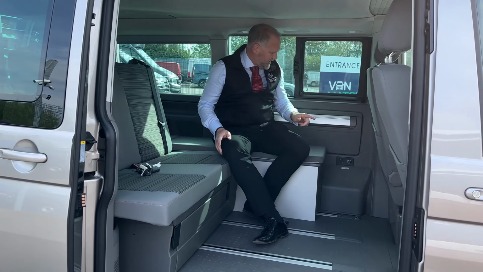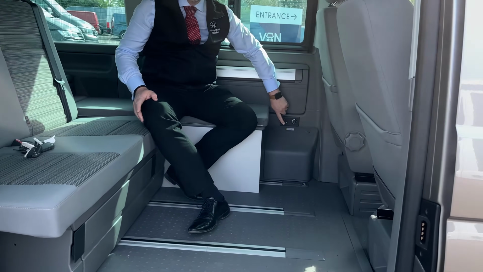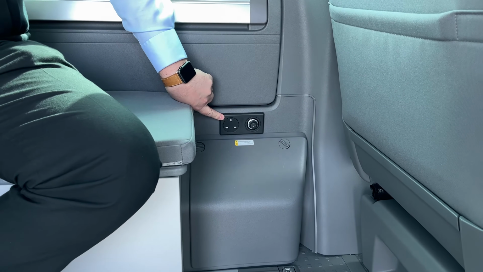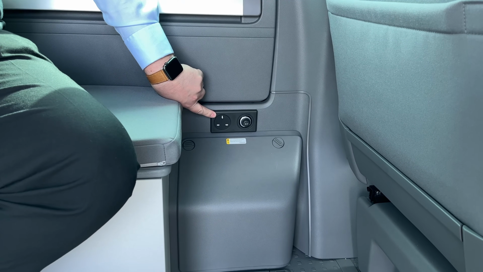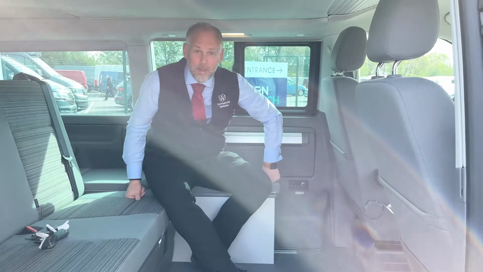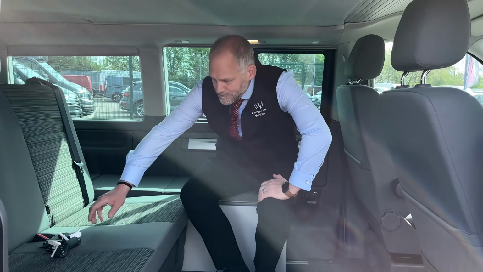There are a few extra things you get with the camping version, things like, for example, your plug sockets, and I'll show you the outside of the vehicle in a minute. We'll carry on the walk around. So these are all the things that you get on the camping version. Should we have a look outside?